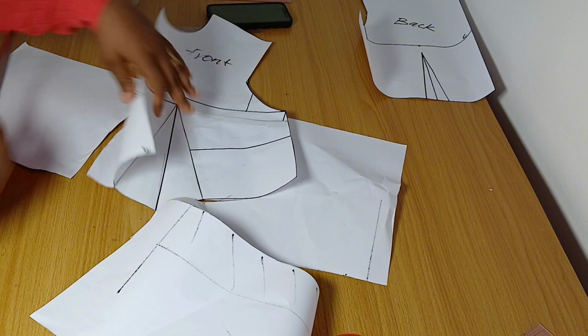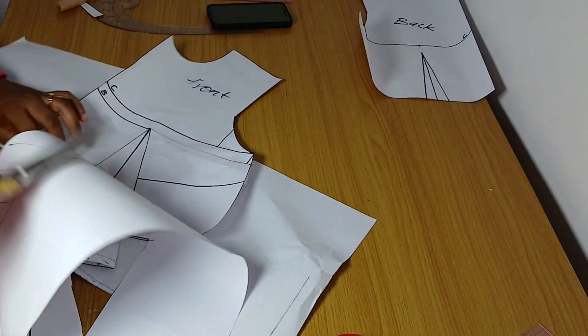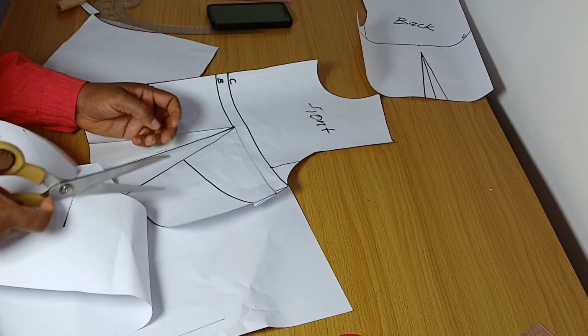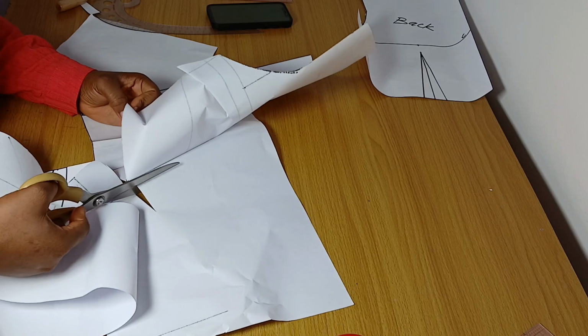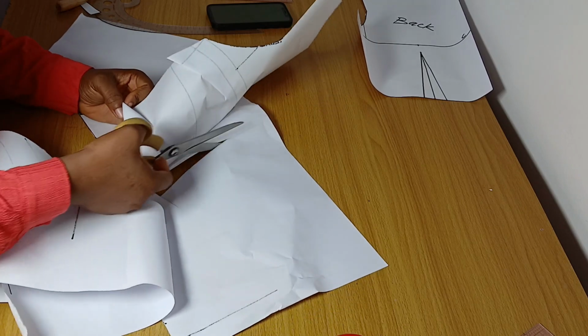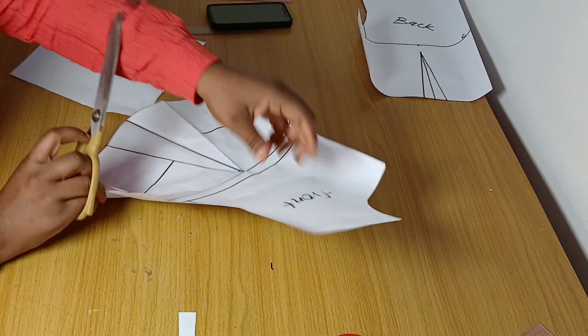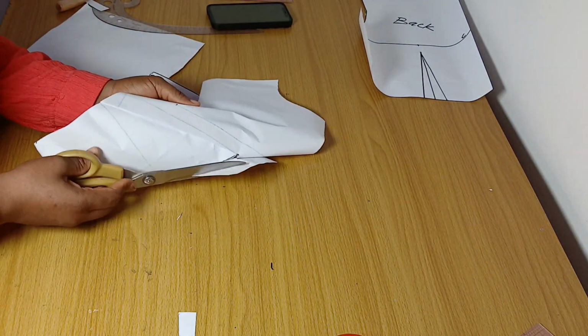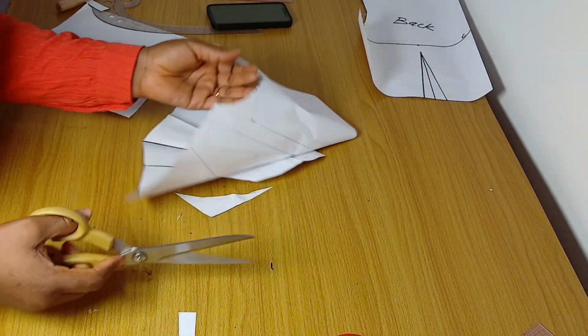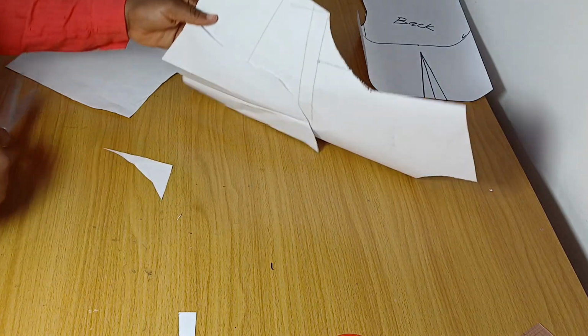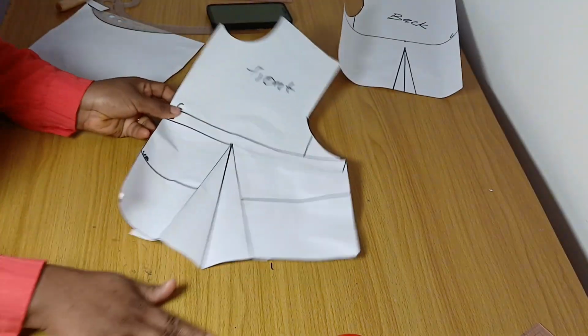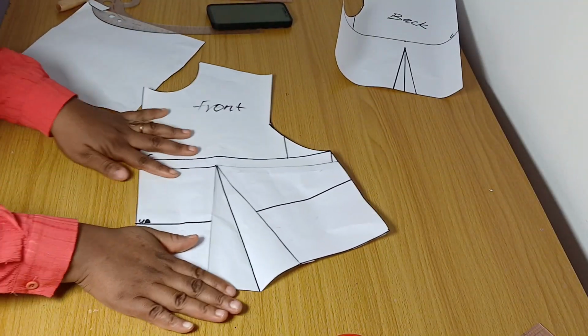So I will just go ahead now and remove all the paper at the back of my pattern. Whether you are using the tracing wheel or you are using scissors, it's still the same thing that you're going to achieve at the end of the day. So you just have to be careful so that you don't make any mistake with whichever one you want to make use of. So once you are done, this is how our pattern is supposed to look. This is our front and this is our back.